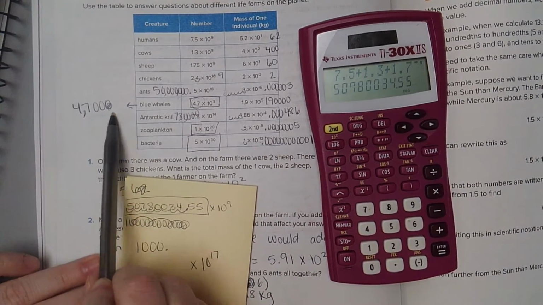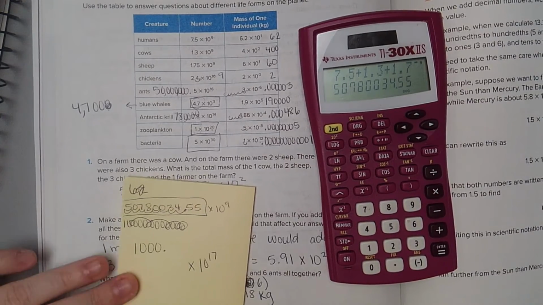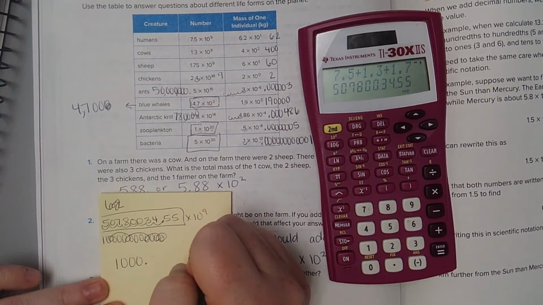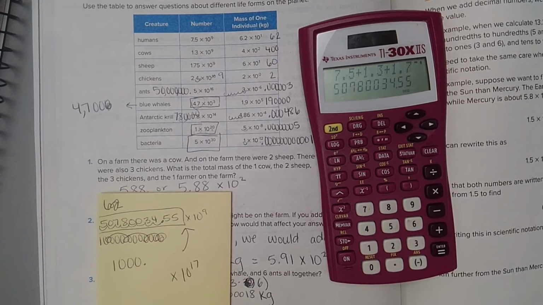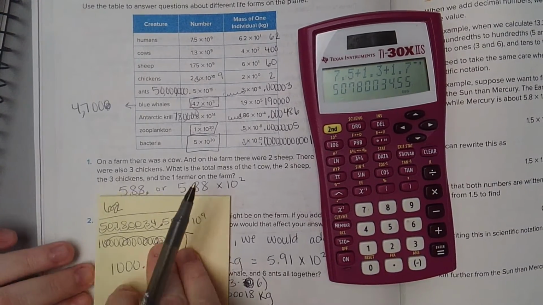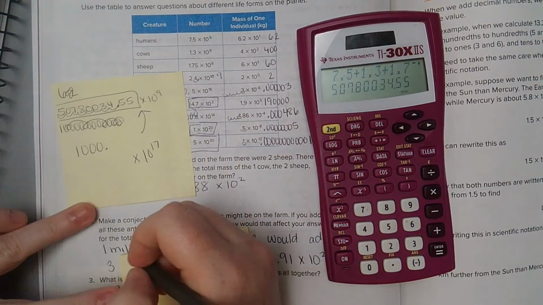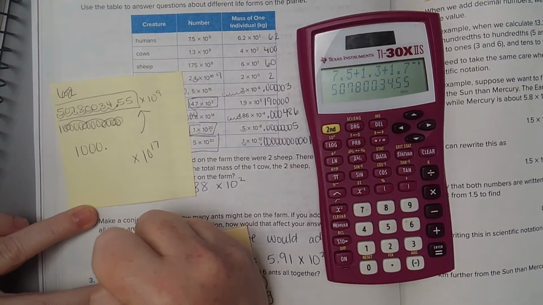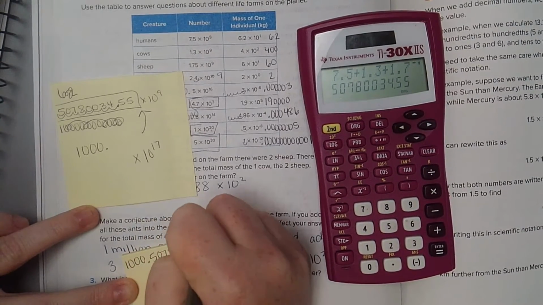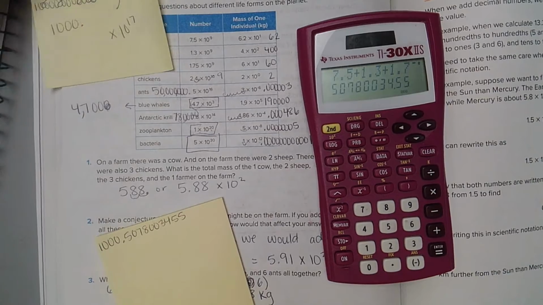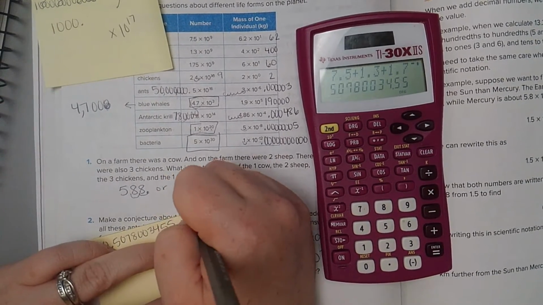And then we have blue whale. I need another sticky note. So far we are at 1,000.507800345 times 10 to the 17th.